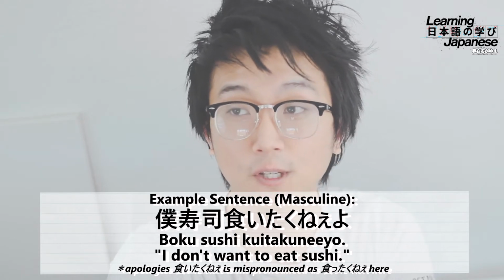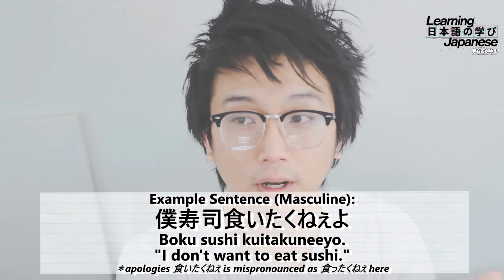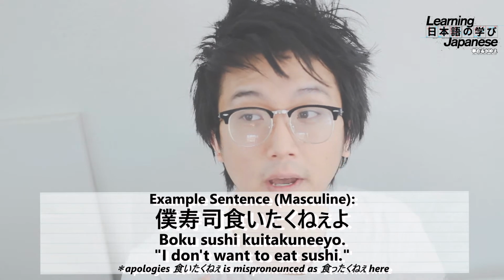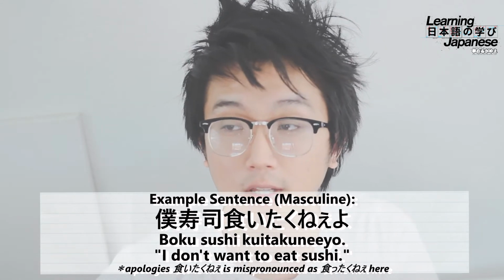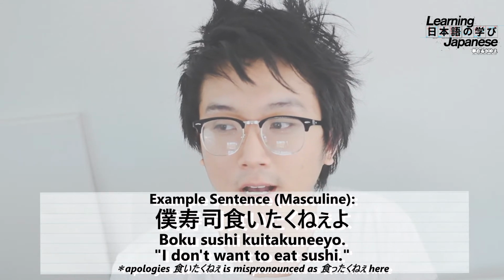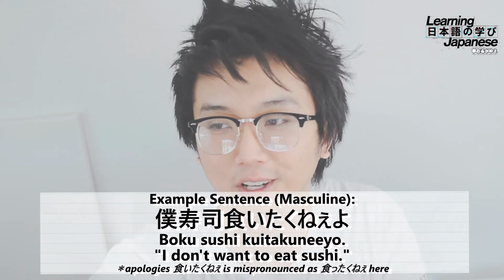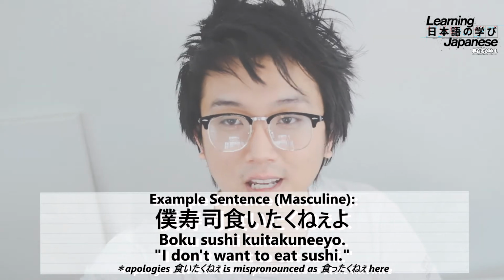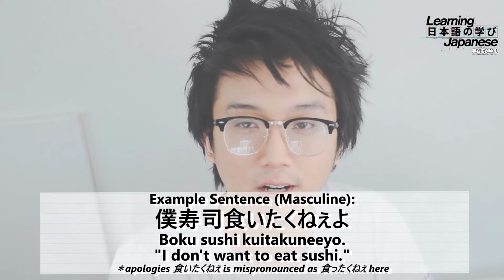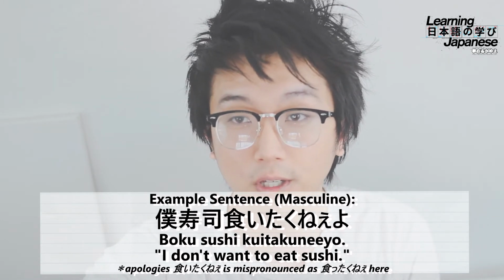So breaking it down, of course, the first word here is boku, which is the pronoun that I said is more likely to be used by males. So just from the onset here, we know that this is a male speaker, or it's safe to assume, but of course not 100% guaranteed, that this is a male speaker. We have the word sushi, which is just the word for sushi.